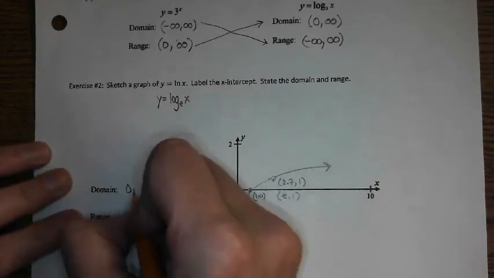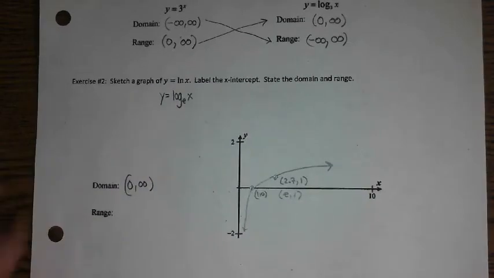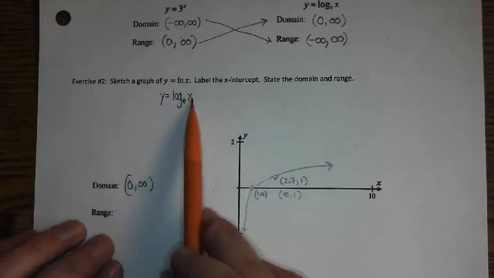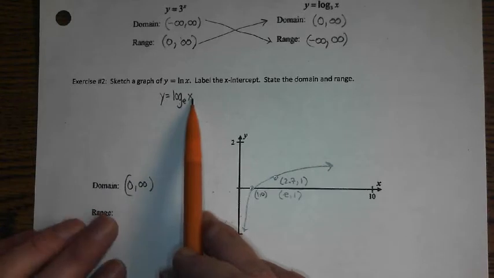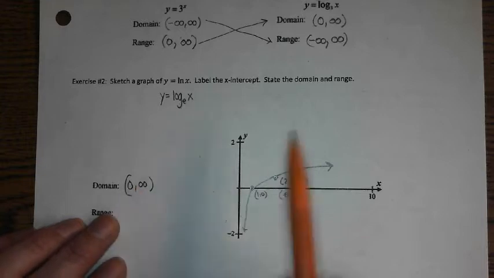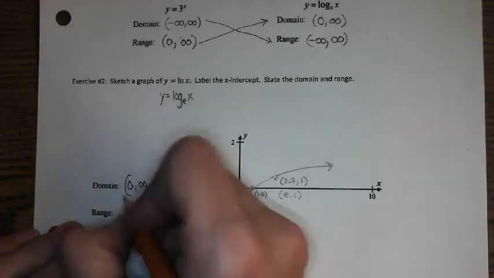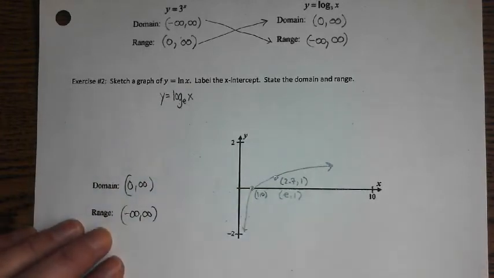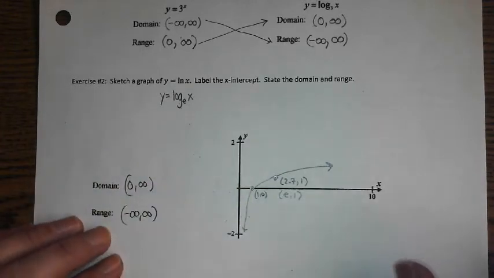Domain is from 0 to infinity. Remember the fact that we can only take logs of positive numbers? Right? That's reflected in this domain. You can only plug in positive numbers. And your range is negative infinity to infinity. Okay? Flip that over.